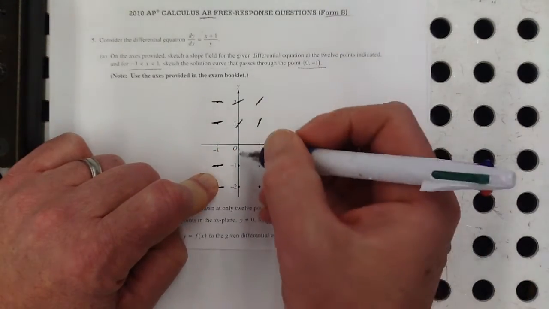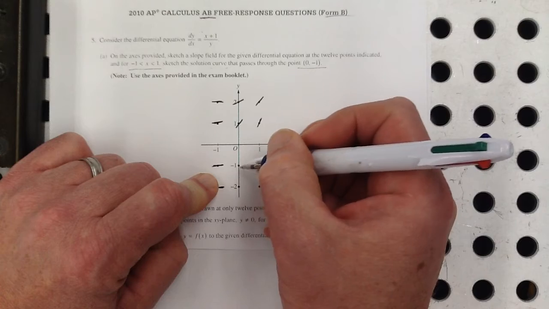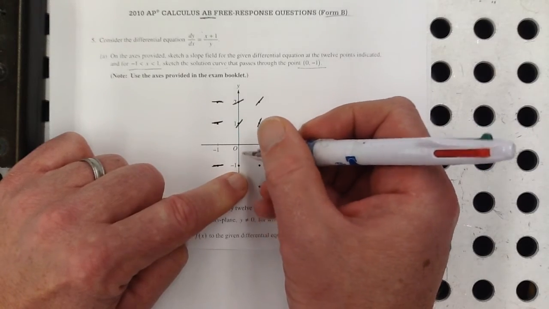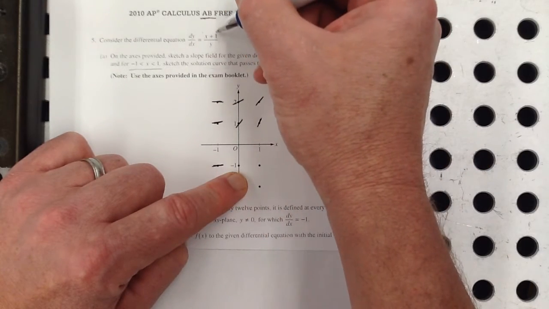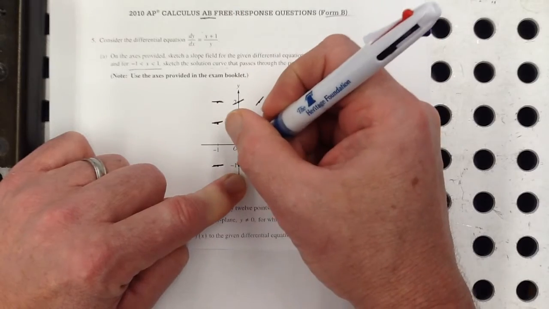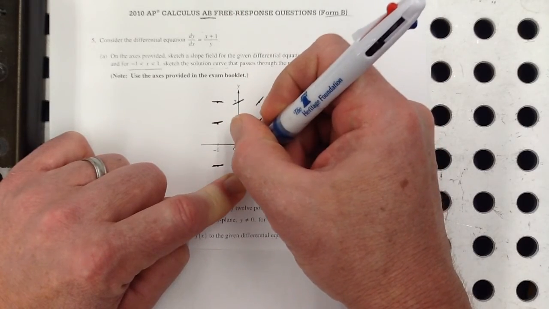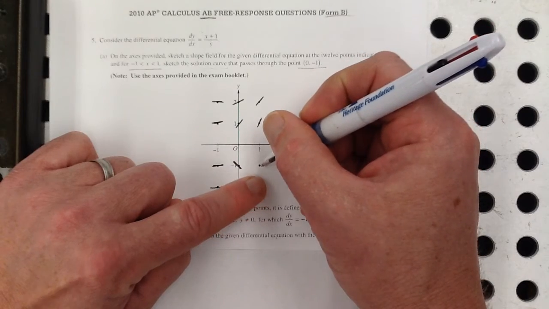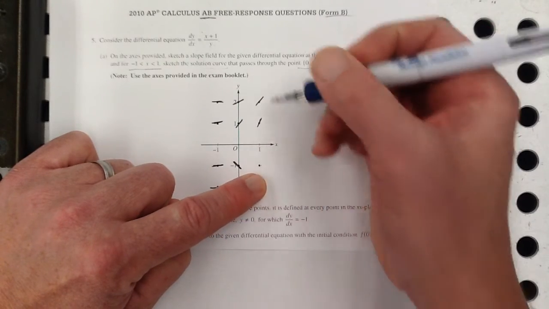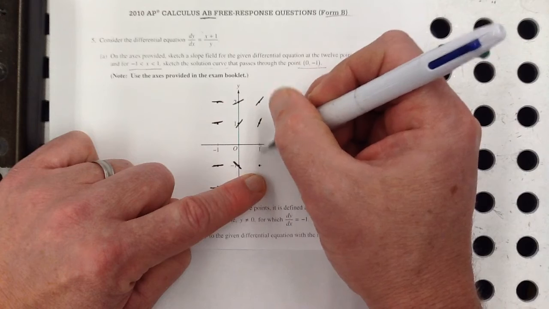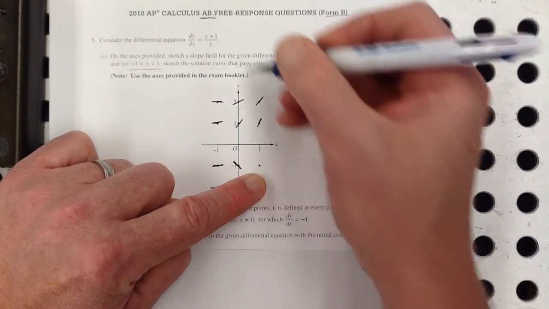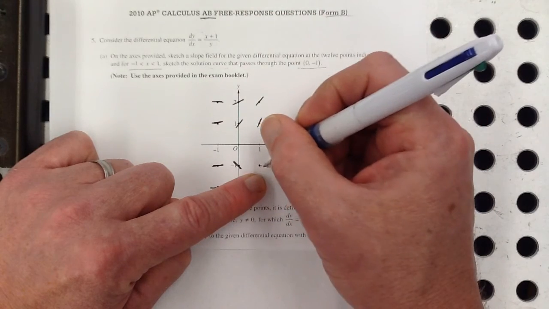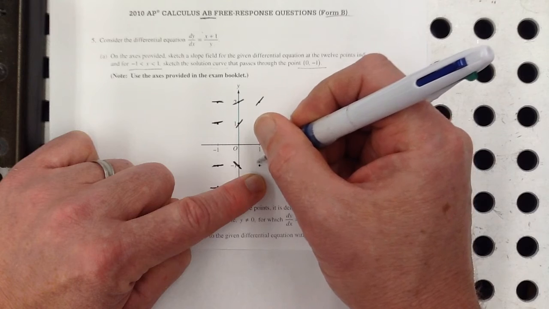something like that. And then when x is 0, I get 1 over -1. And then here I get 2 over -1.